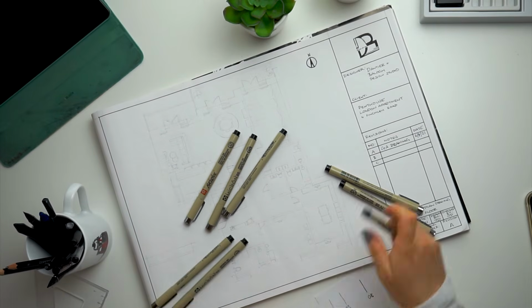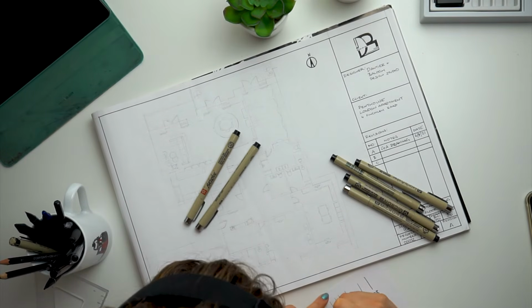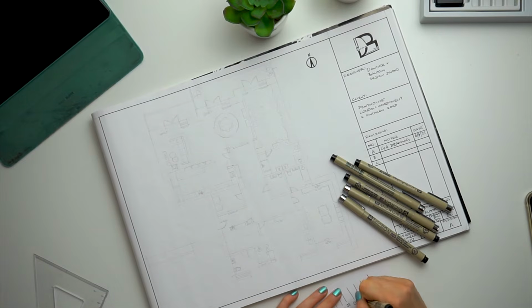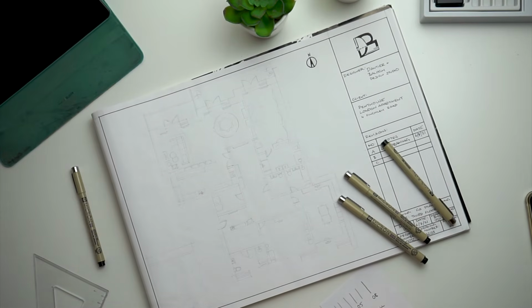Can you imagine? If I'm completely honest, I was going to use my Staedtler technical set, but turns out they are in much need of a clean. So instead I'm using these Pigma Micron set of fine liners that are also very popular. And I've linked all the equipment I'm using down below in the description for you guys so you don't forget.